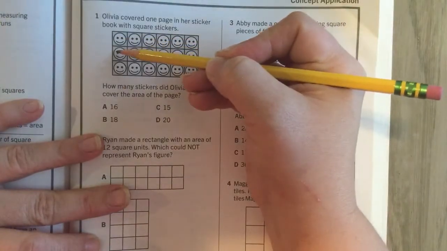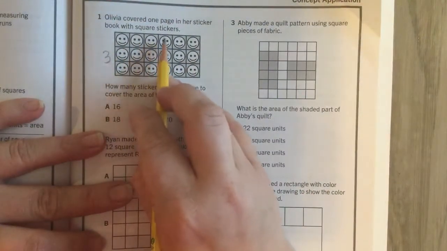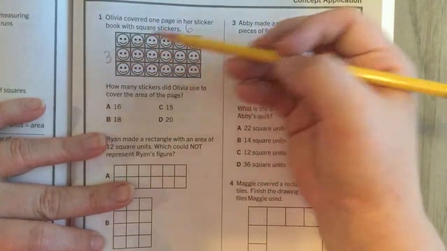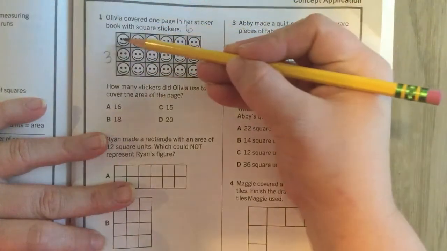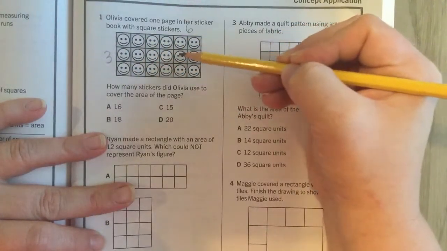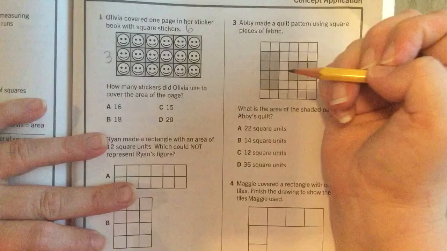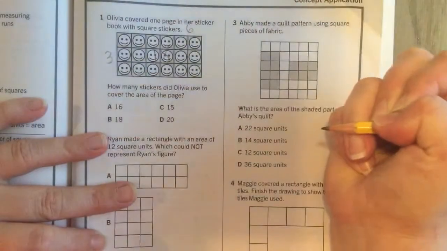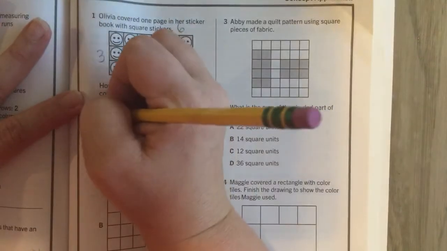We have 1, 2, 3 rows, and 1, 2, 3, 4, 5, 6 columns. Okay, so you can do 3 groups of 6 or 6 groups of 3, but I'm just going to count by ones. 1, 2, 3, 4, 5, 6, 7, 8, 9, 10, 11, 12, 13, 14, 15, 16, 17, 18. Do you remember what we do once we know what our area is? We write it in the middle, 18. Now, let's look at our answer choices. Is there 18? There sure is.